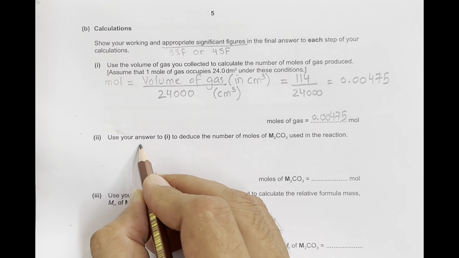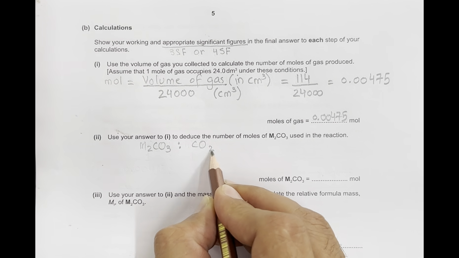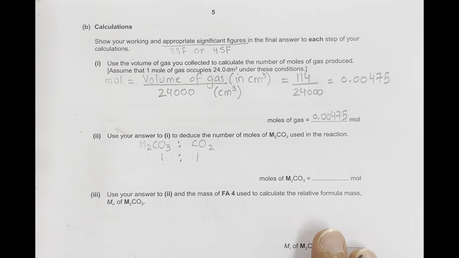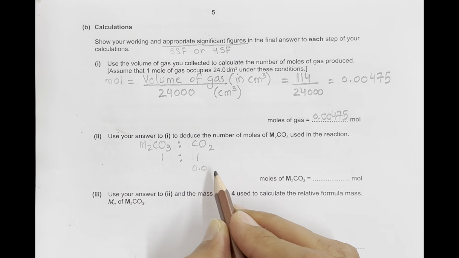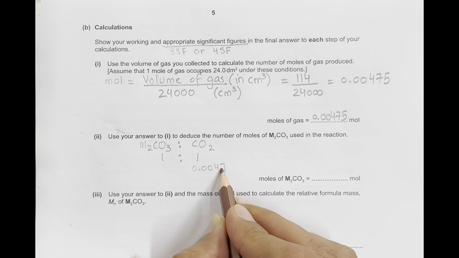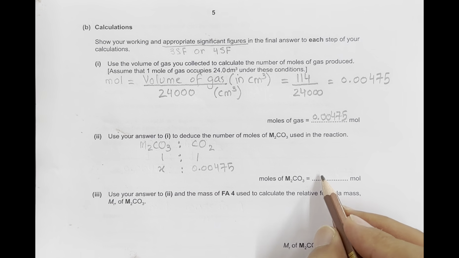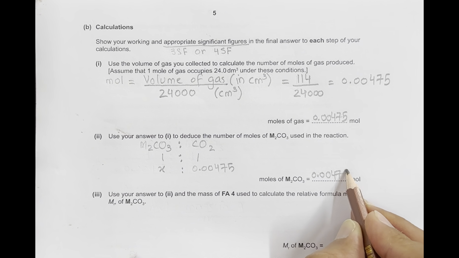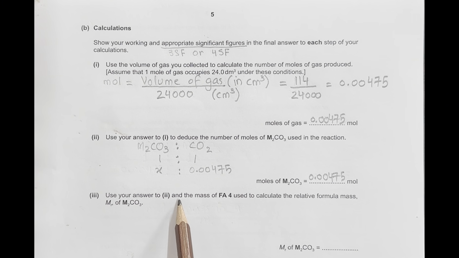The M2CO3 and carbon dioxide have a 1:1 mole ratio. Therefore, we will use these moles of carbon dioxide gas, 0.00475, to get the moles of M2CO3 used. So it's a 1:1 ratio. Therefore, we will get the same moles, 0.00475.